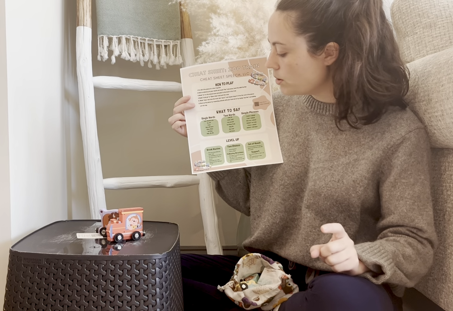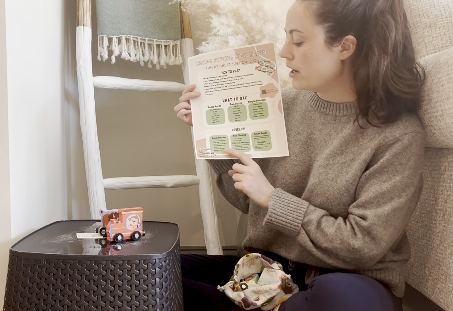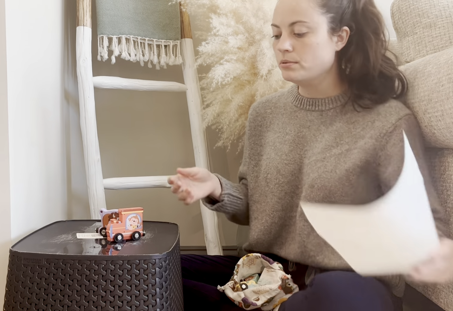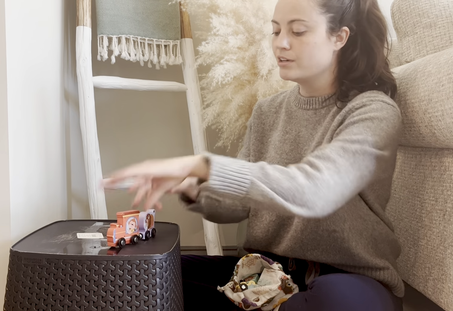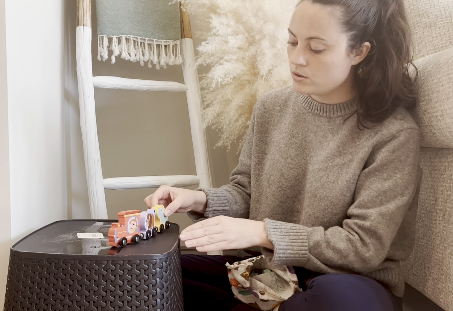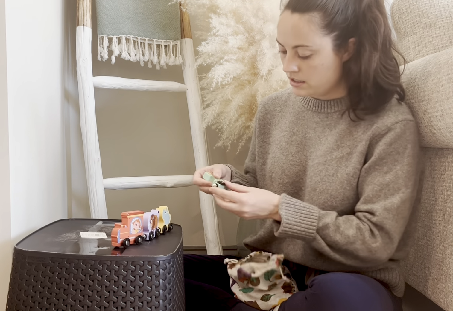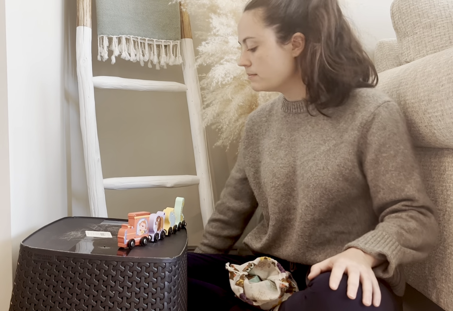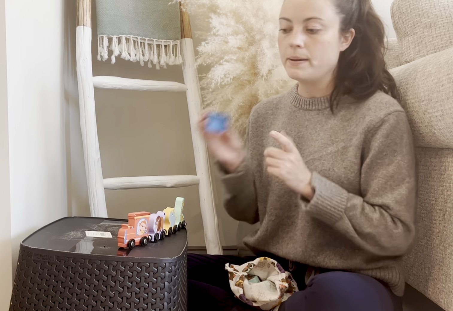The first one I'm going to do is break routine. So I will do this a lot with any cars or trains or anything that goes. I am going to add something in the way of this train. So sometimes I'll just use a random animal, or I might build a tower.